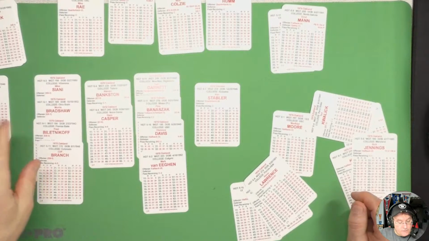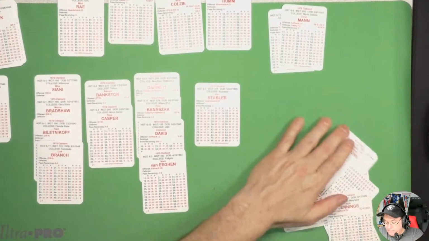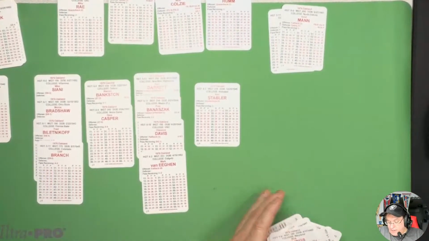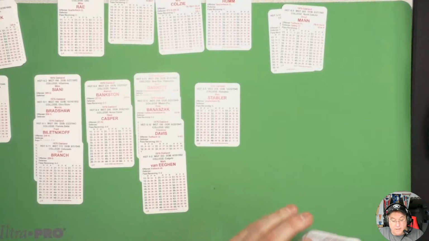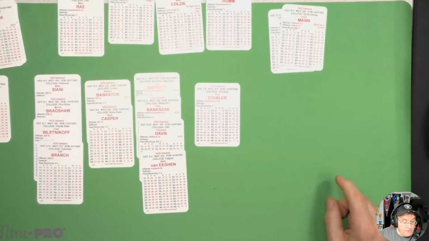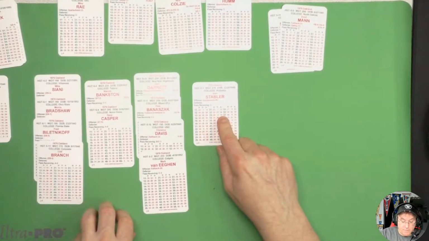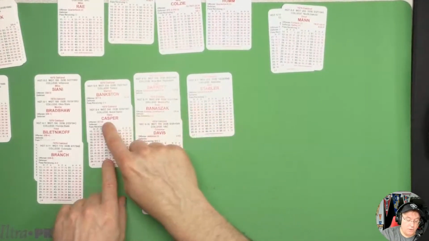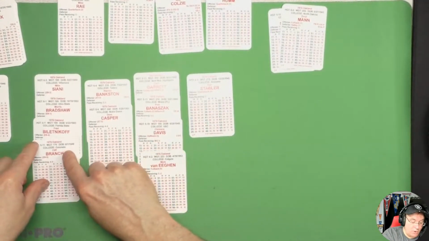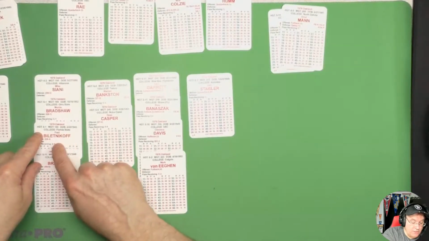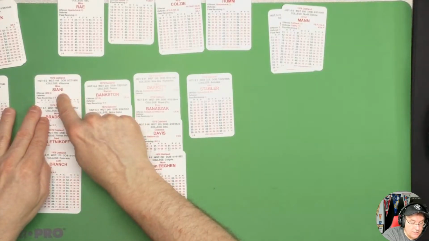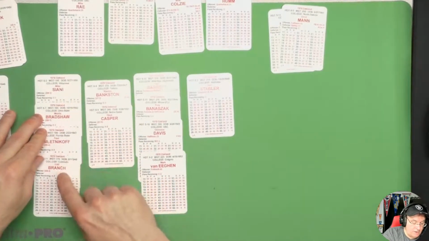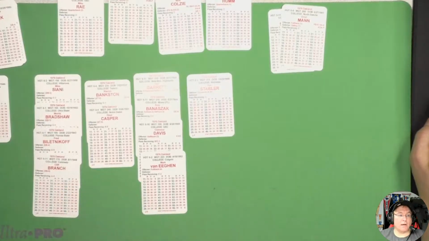So this is how my offense is, and this is just how Dave does it. I set this up for each team, so that way I'm all set to go from here. Now I have my quarterback and my running backs. I'm going to be rolling off the cards here, whereas over here I can stack them because I'm only looking at this receiver number letter here. So Siani's a C, Bradshaw's a C, Bolitnikov and Branch are A's. That's kind of how I do that.